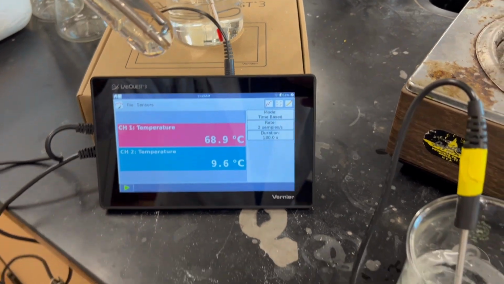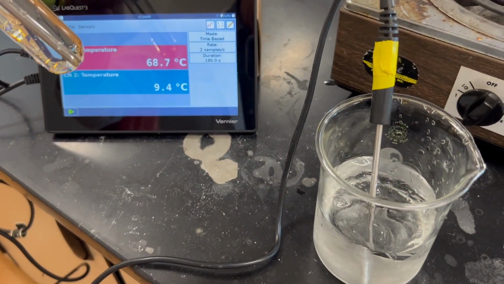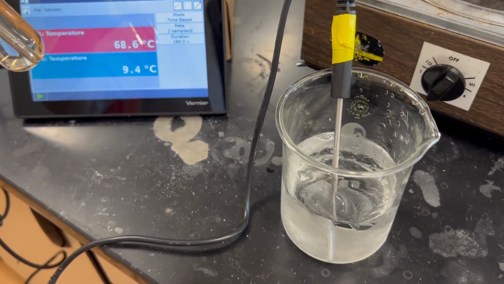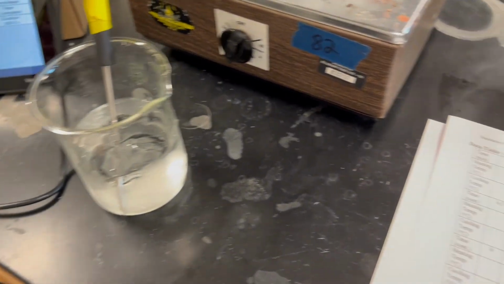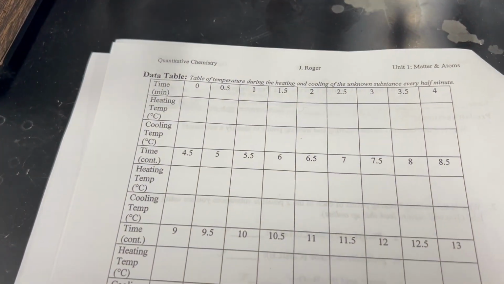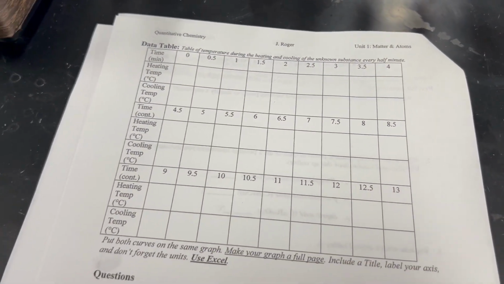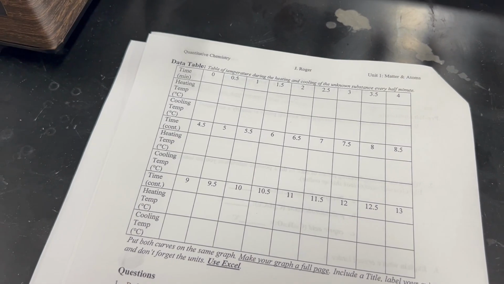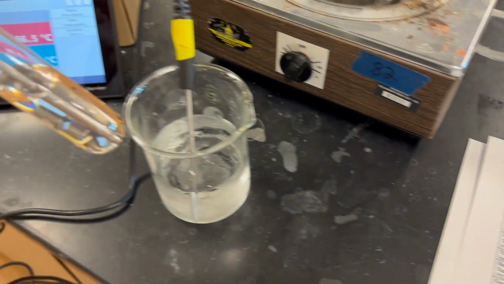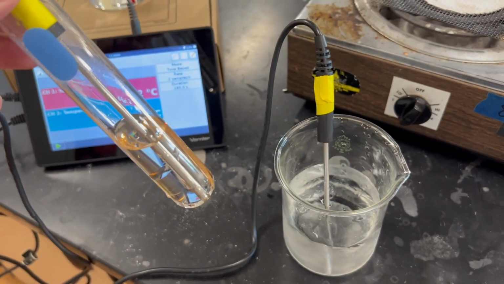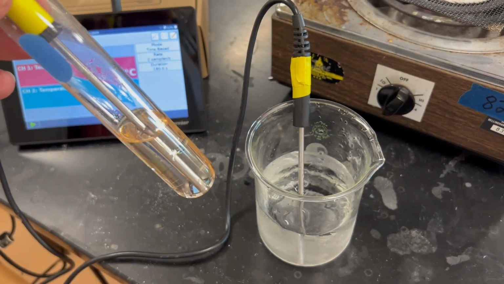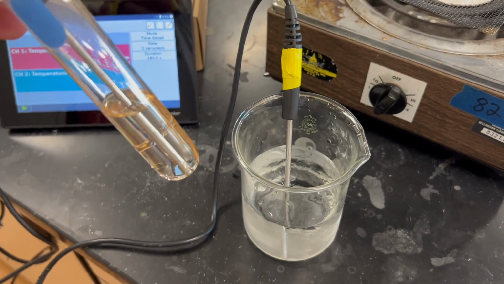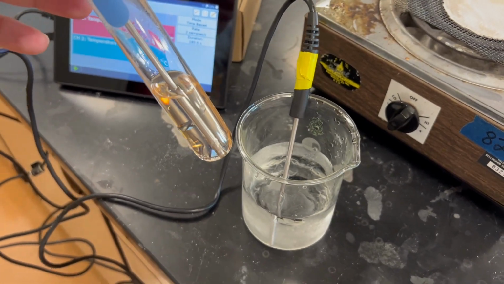We will put the substance in the water bath and record the temperature every 30 seconds on our data table. We're also going to make sure that we stir the unknown for as long as we can. All right, so let's begin.